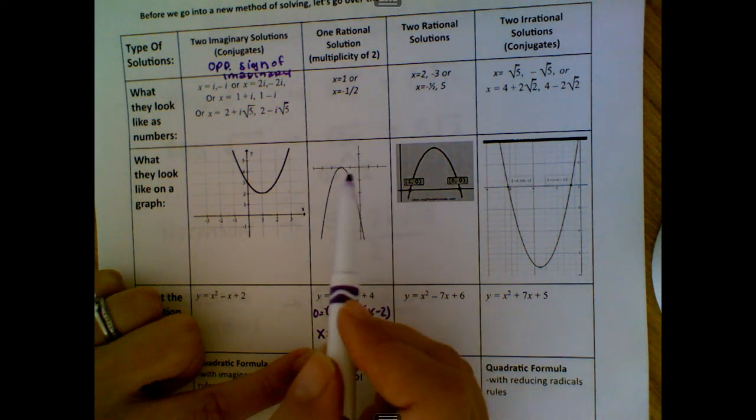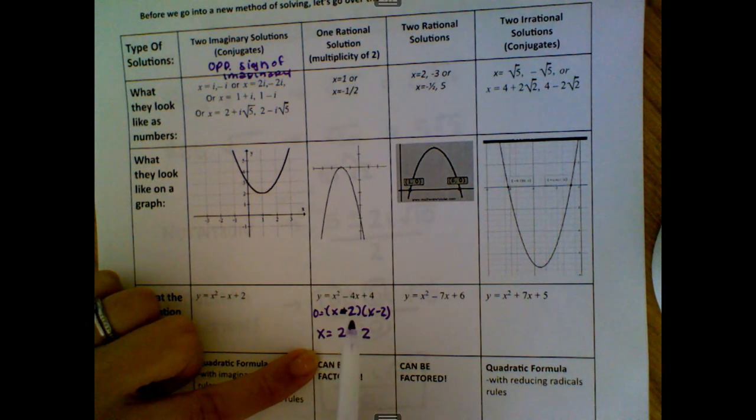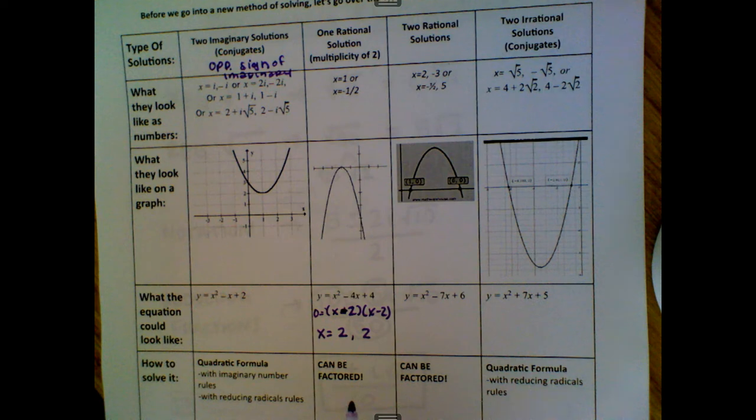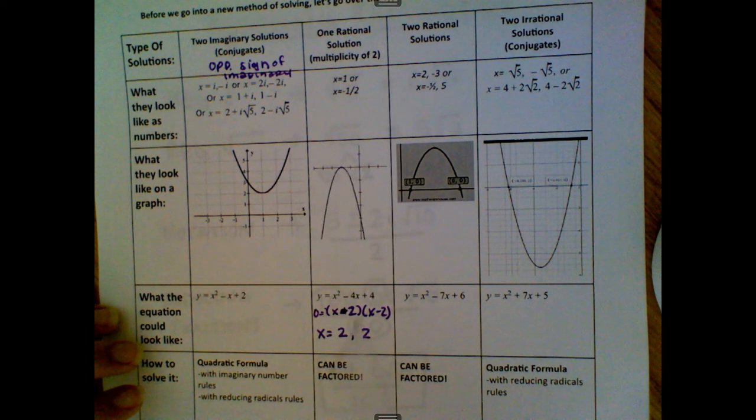So on the picture, it only looks like 1. We only have to write it as 1. But when you do those factors, that means it's got 2 of them. And again, if there's one rational solution, that means that the equation could be factored.